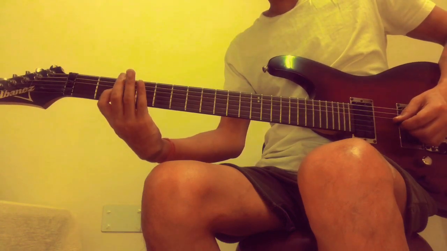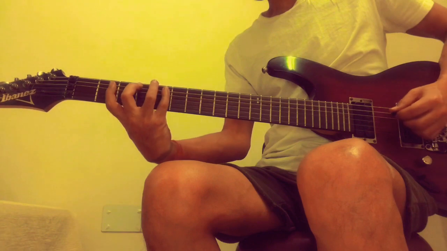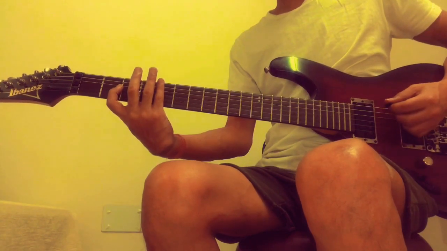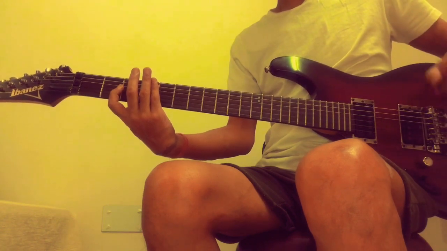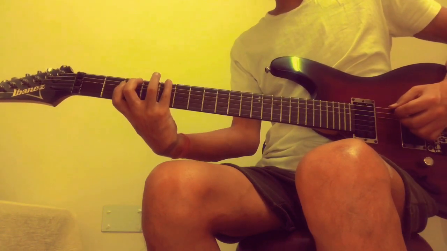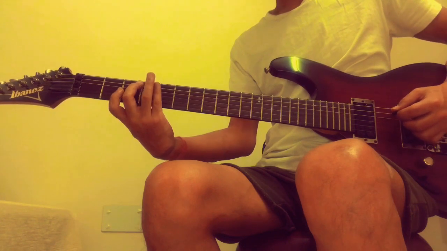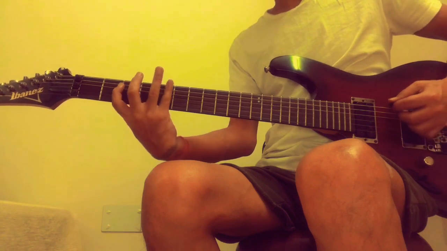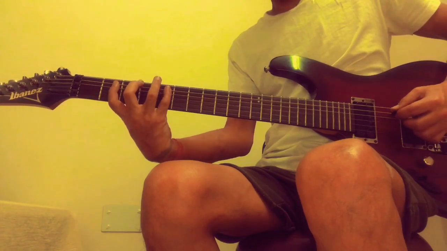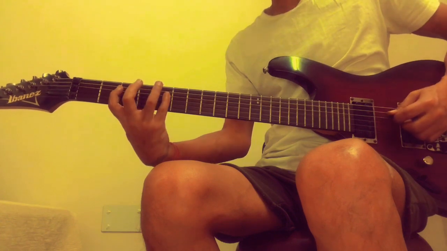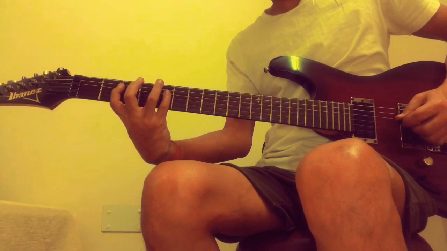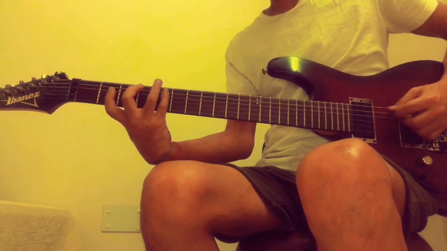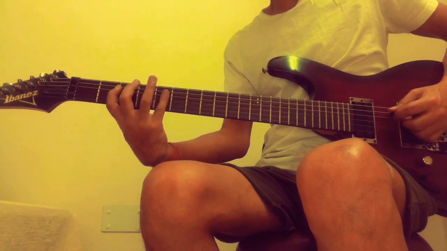Okay, now let's look at the minor pentatonic scale. Again, 2 notes are missing, but it's not the same notes. So A minor pentatonic, now the intervals are root, minor third, perfect fourth, perfect fifth, and minor 7th. Okay, root, minor third, perfect fourth, perfect fifth, minor 7th.